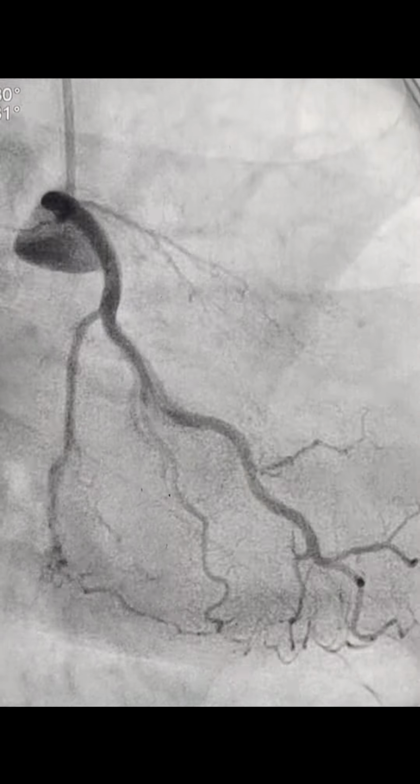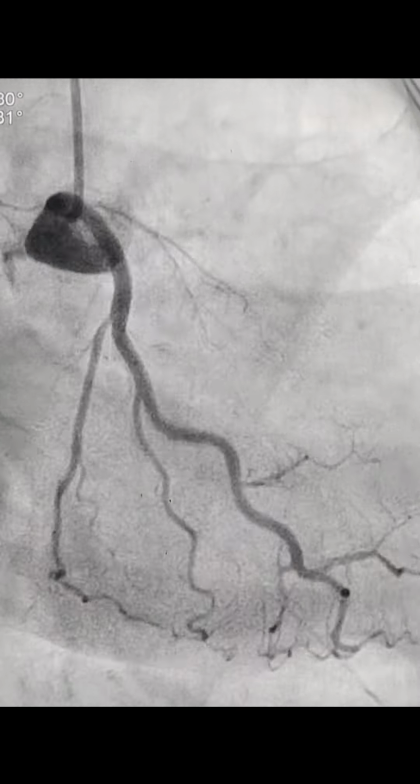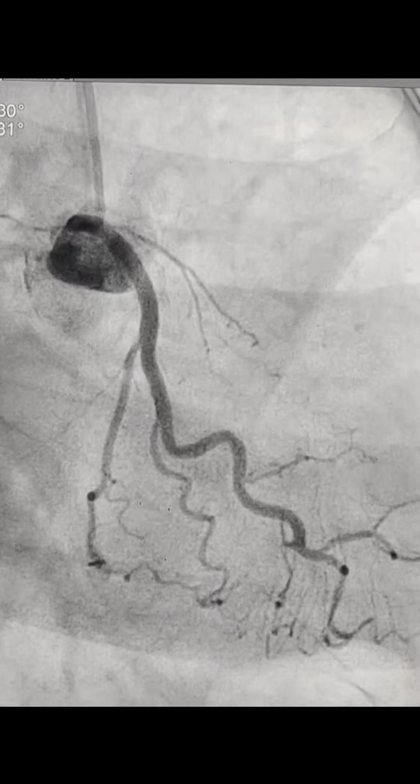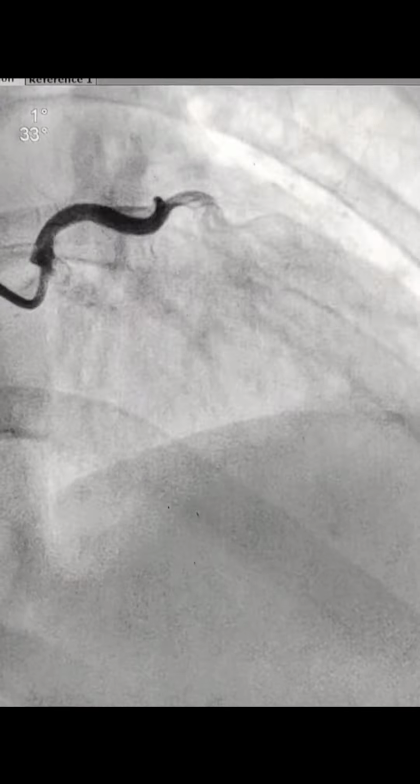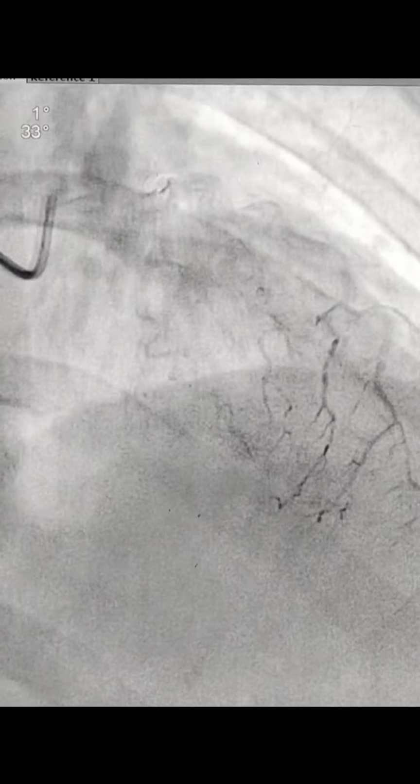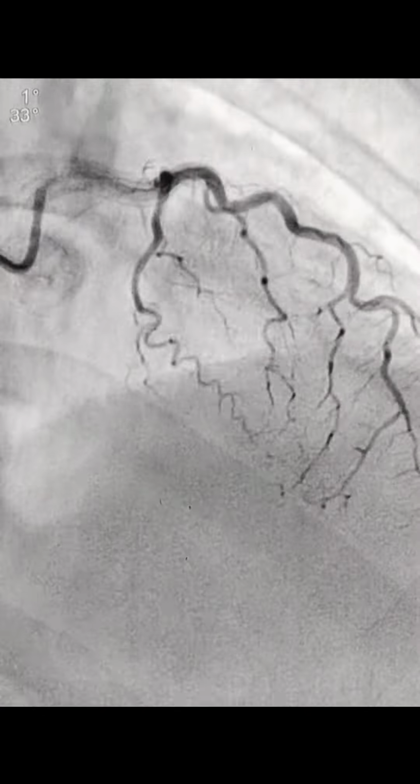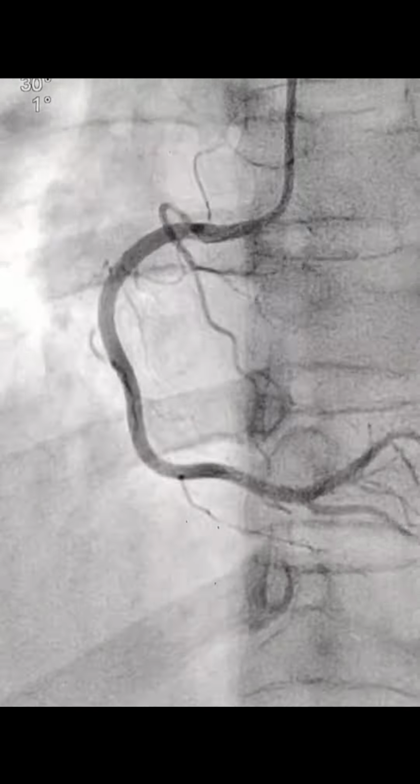This is a caudal view, and you cannot see the LAD because it was closed from the ostium, and it has a separate origin. There is no LM. There is the cranial view, and there is no LAD seen. This is LCX. This is RCA, dominant, normal.